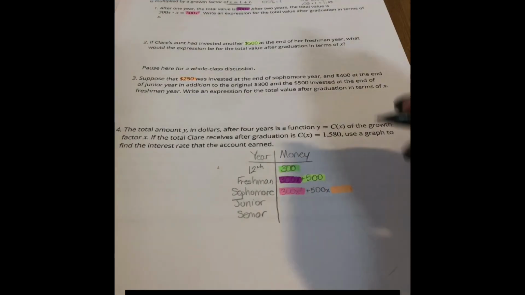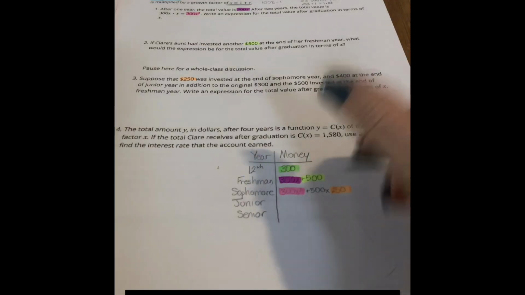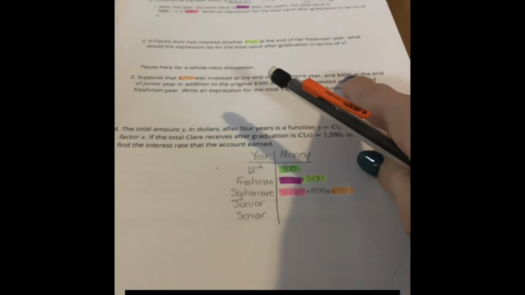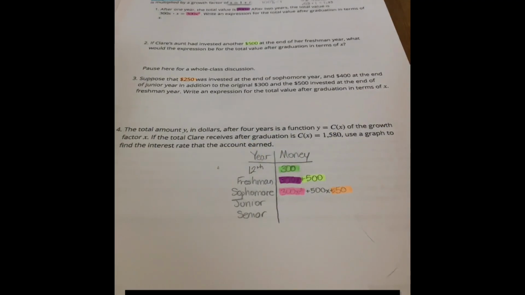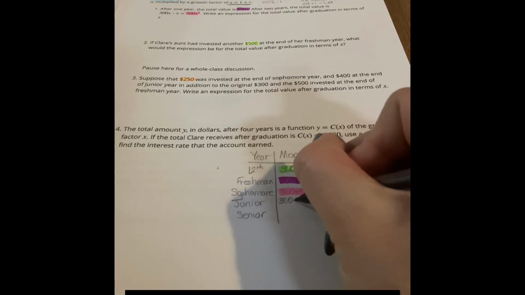And I am running out of highlighting colors, so you might need to start doing shapes or something like that. I'm adding that 250. And then it says 400 at the end of junior year. And it doesn't talk about senior. Okay. So I'm going to take all of these and I'm adding 1 more year's worth of interest rate.